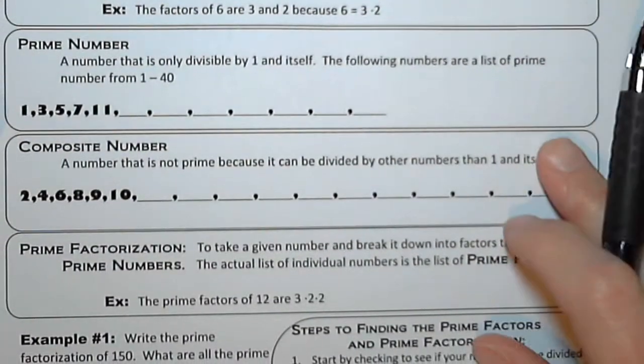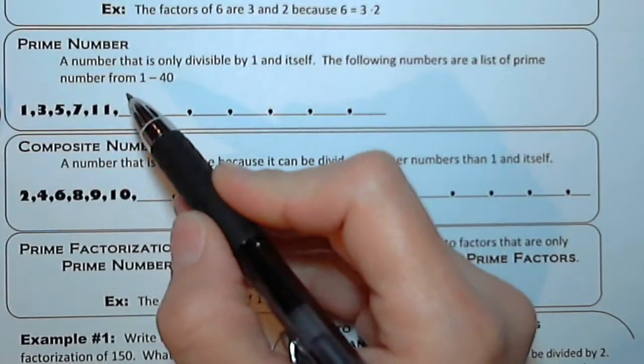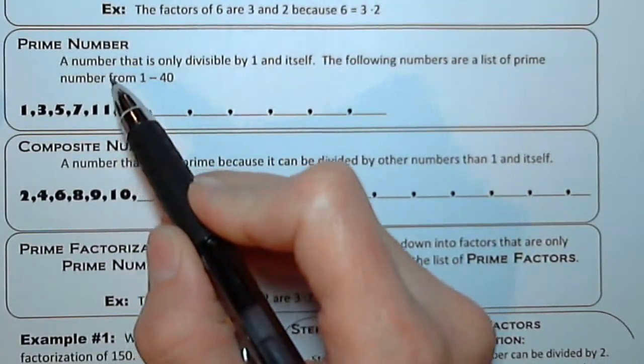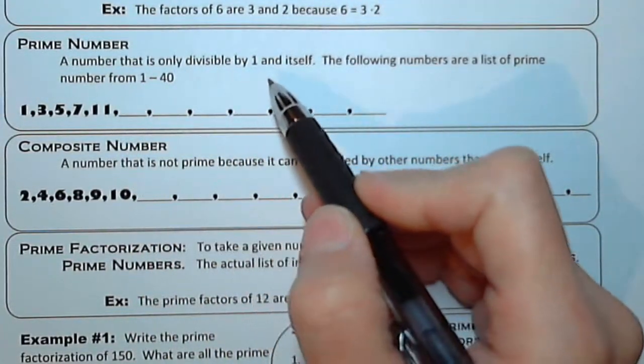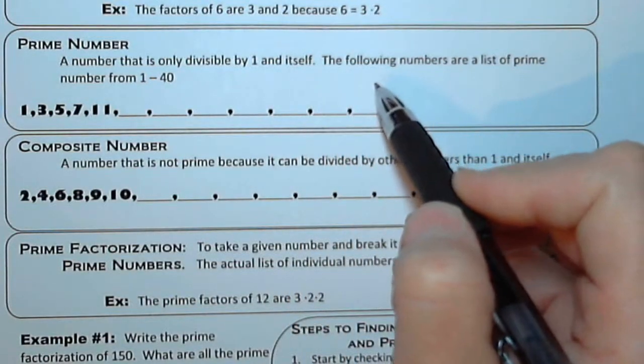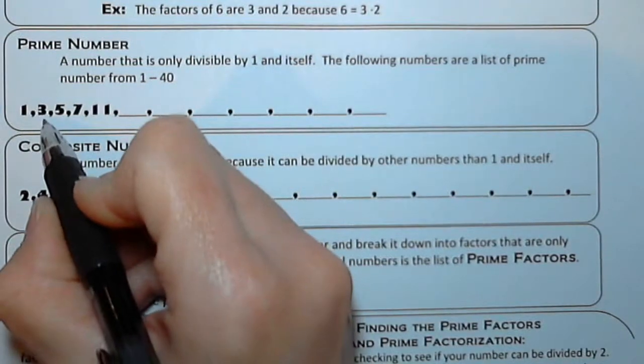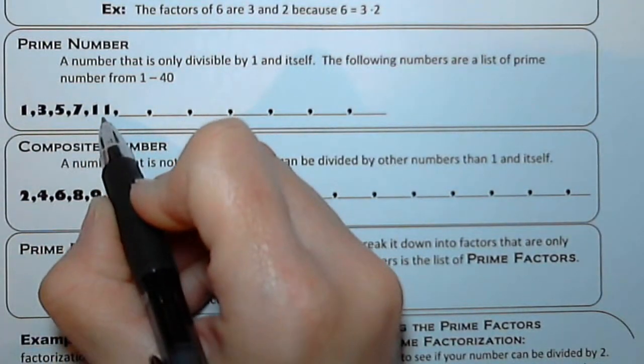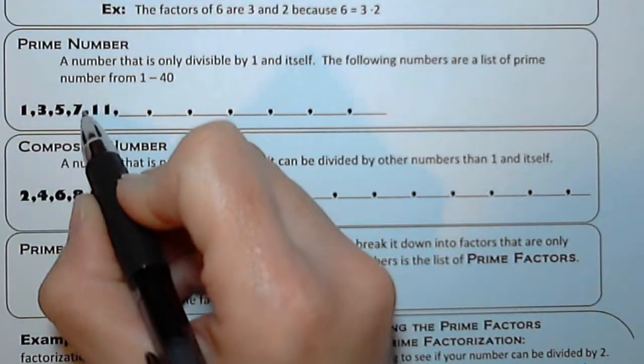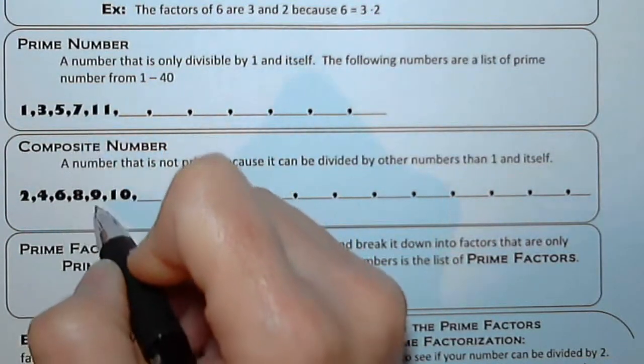Now, the next thing we need to talk about is what actual prime numbers are. Prime numbers are numbers that are only divisible by 1 and themselves. The following numbers are a list of prime numbers from 1 to 40. So we have 1, 3, 5, 7, 11, because the only things that divide into these are themselves and 1.